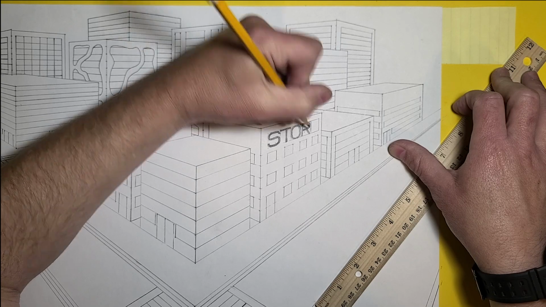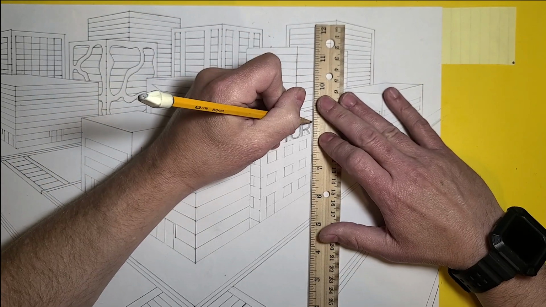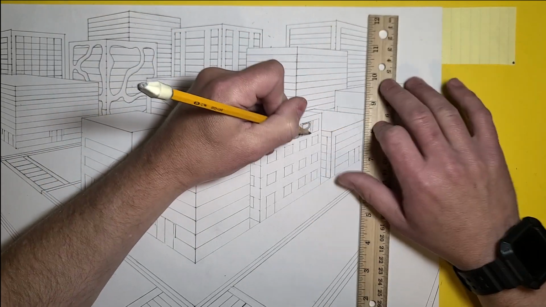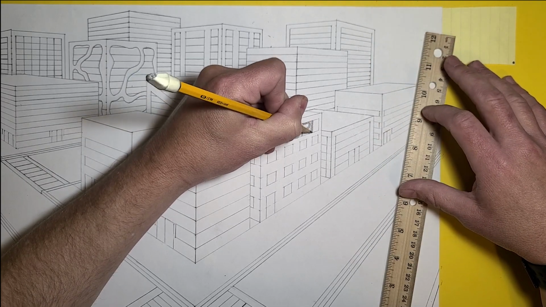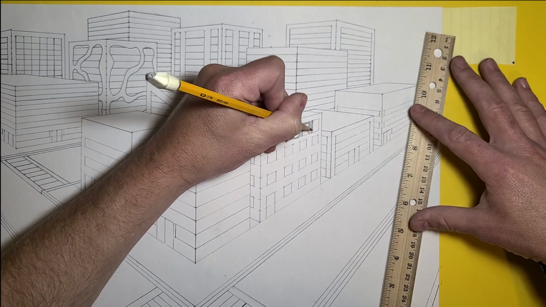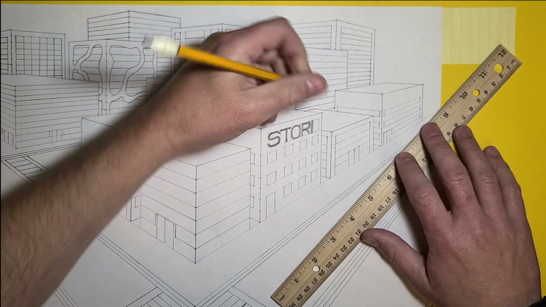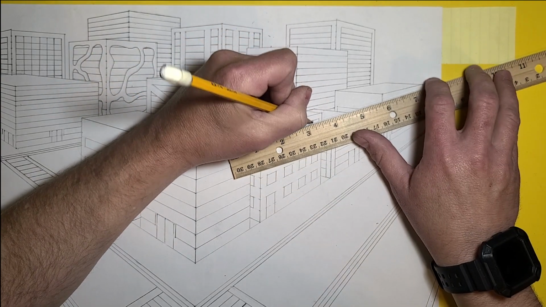For the E, I'm just going to give myself another straight up and down line here. We'll fill in that space between, and that way we've got a nice thick E. And then all three legs of the E are going to point towards your vanishing point.